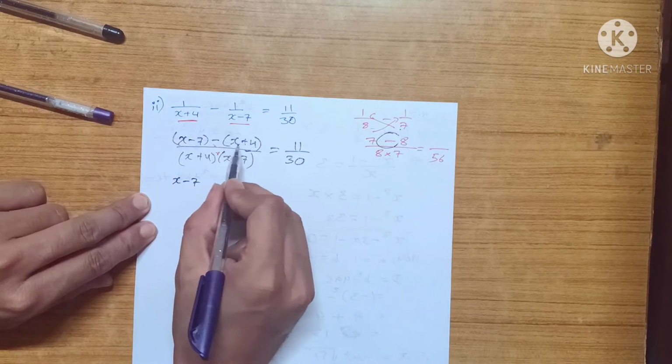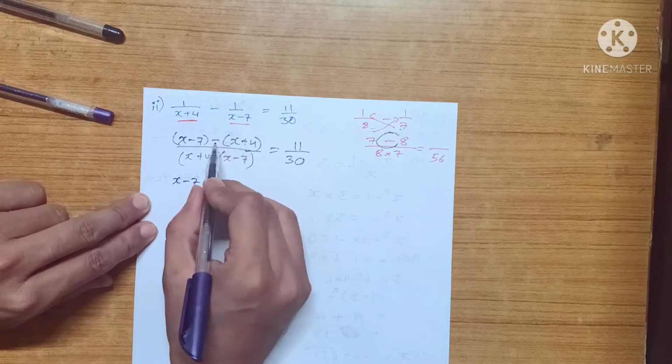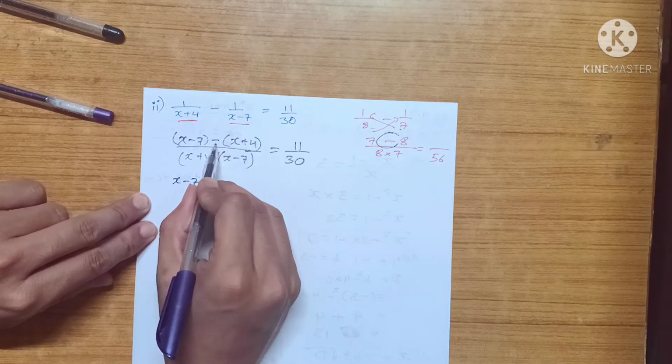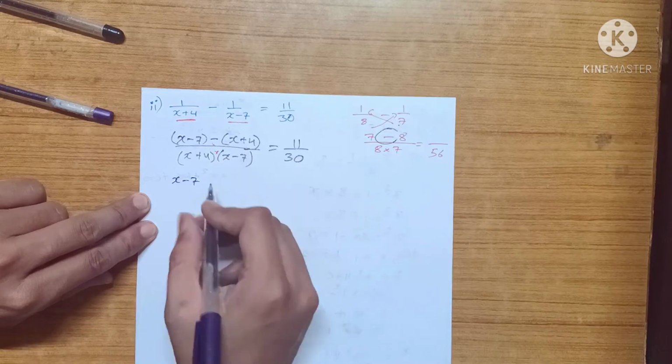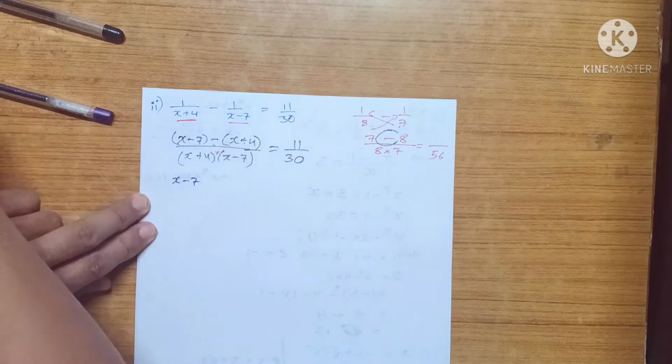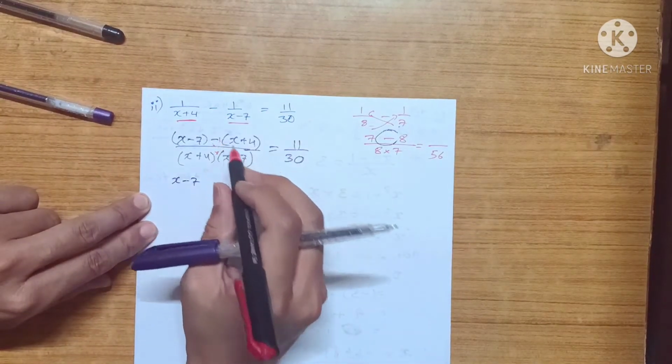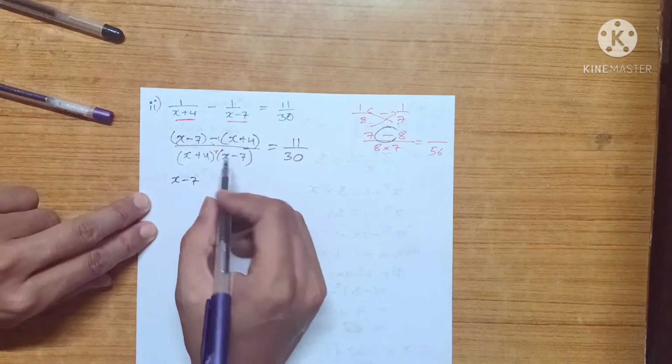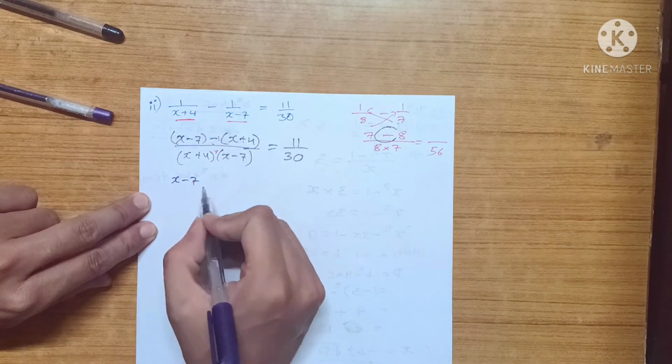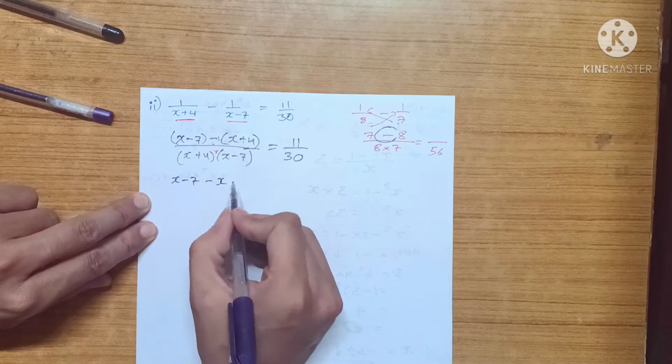So in this case, x plus 4, there's a subtraction sign in front of x plus 4, so this subtraction sign should apply to both x and 4. So just imagine there's a minus 1 here. So minus 1 into x becomes minus x, minus 1 into 4 becomes minus 4.